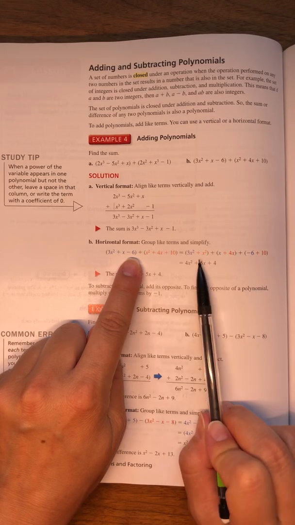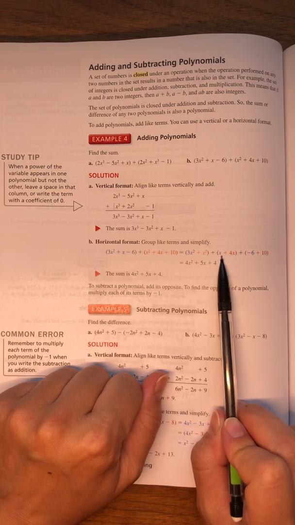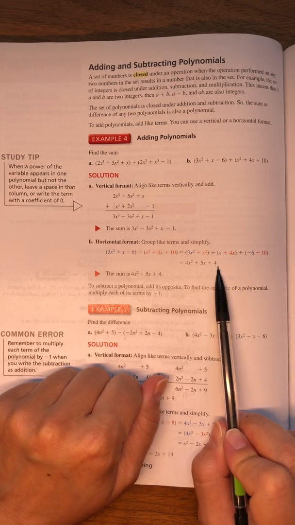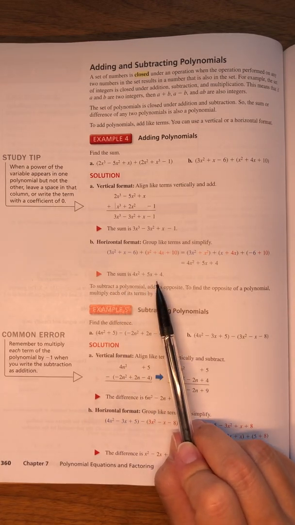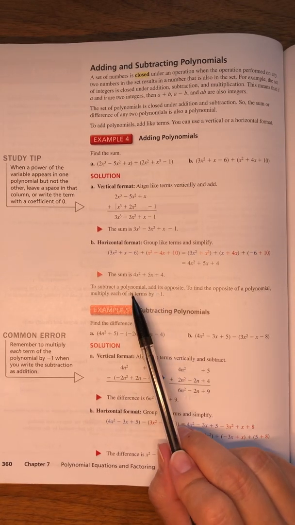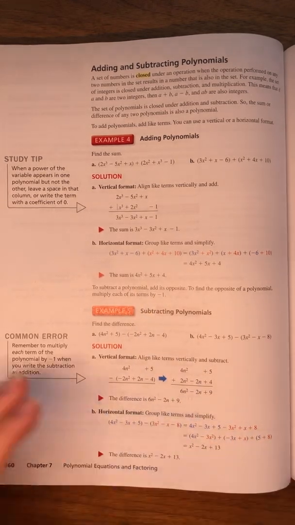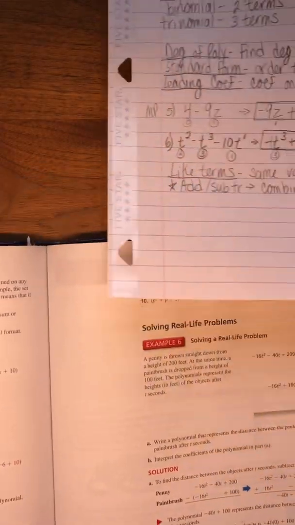Let's add them. So 3x squared and x squared is 4x squared. x plus 4x is 5x. Negative 6 plus 10 is 4. And that would be our polynomial just like that. Okay, we're going to try one more like this. Let's take a look at monitoring progress number 8. That's over here on this side of the page.